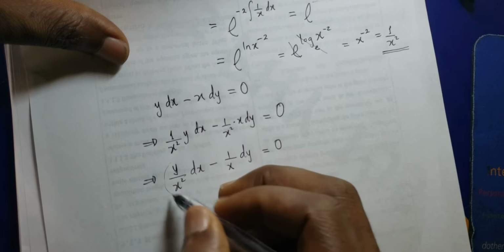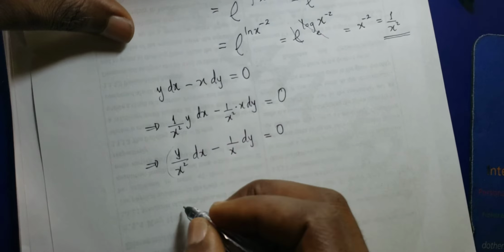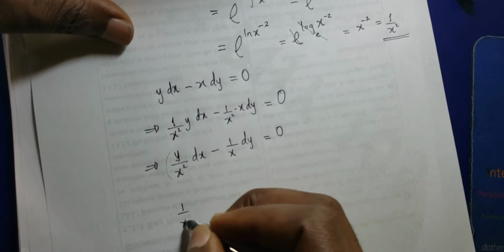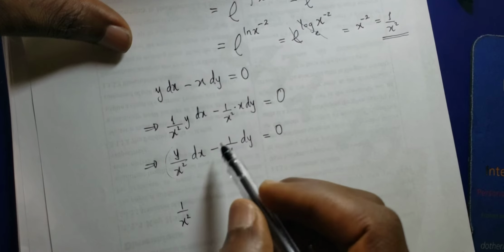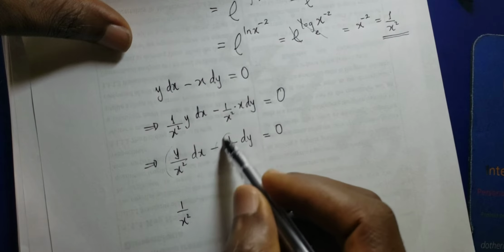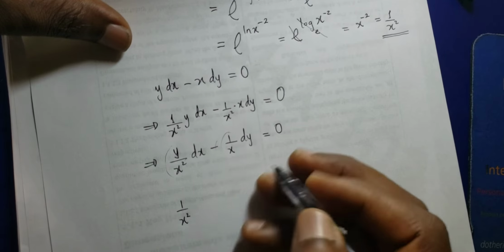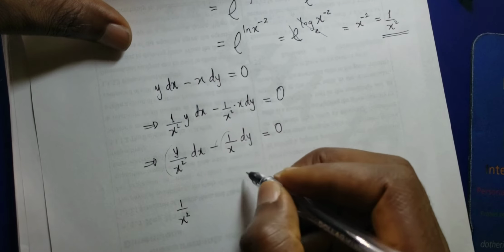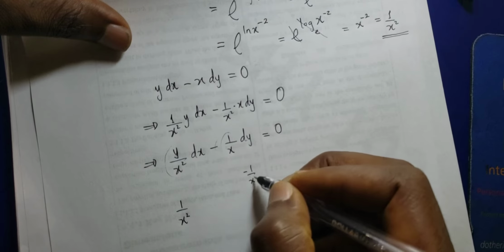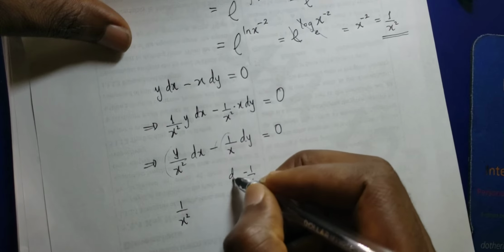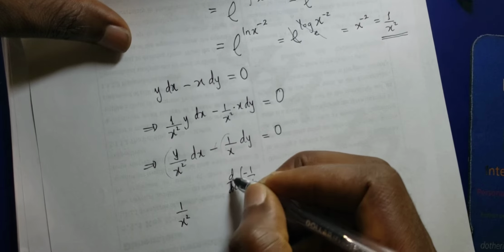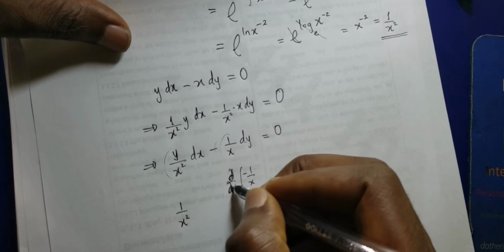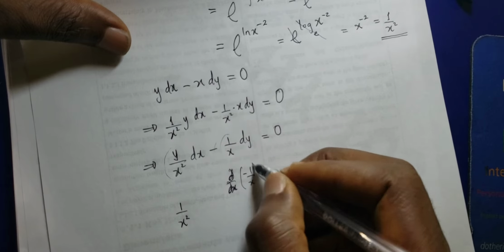When I differentiate this partially with respect to y, what am I going to get? I'm going to get 1 over x squared. And then when I do that for this partially with respect to x, the derivative of minus 1 over x, I'll say del y del x of this. What is it going to give us?